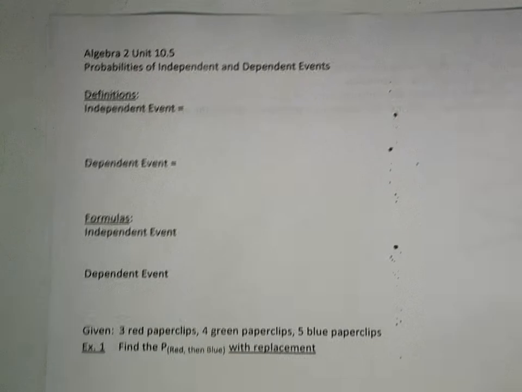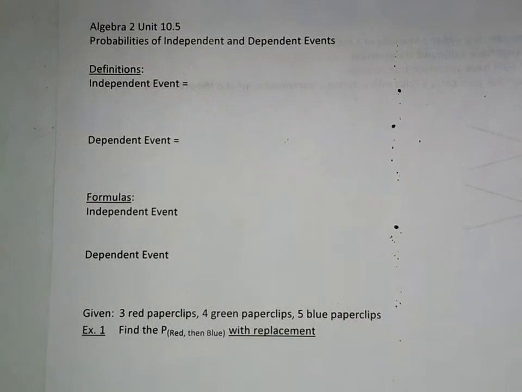Okay, probabilities of independent and dependent events. Before I can tell you how to do those, we need to define these.